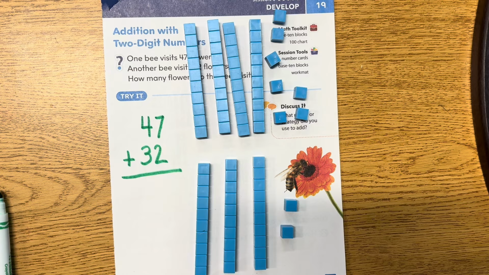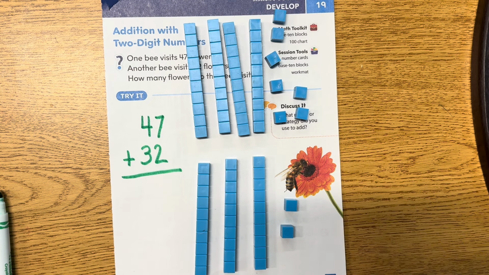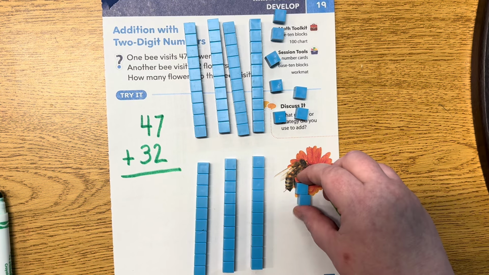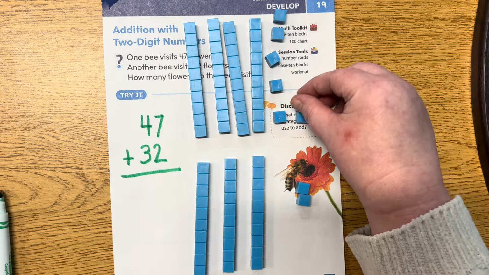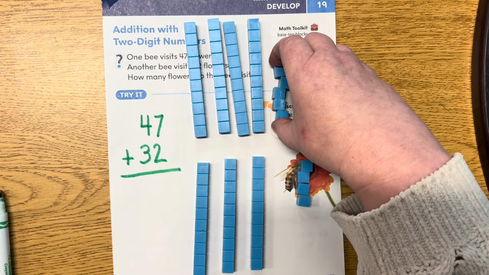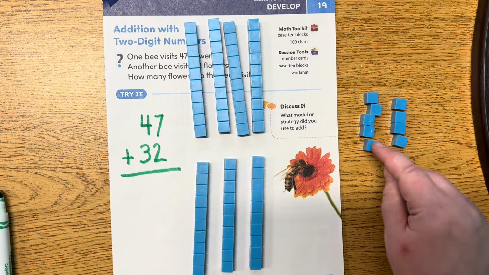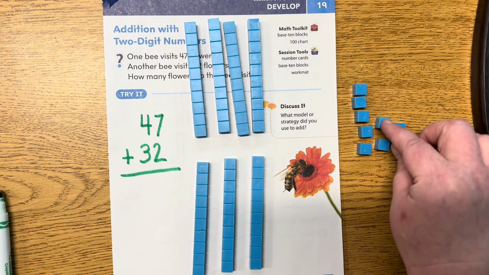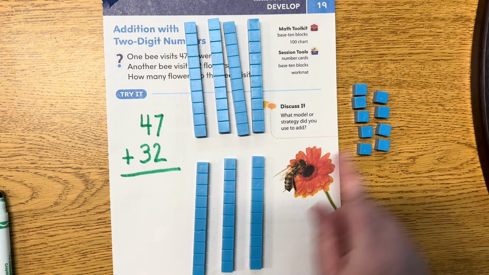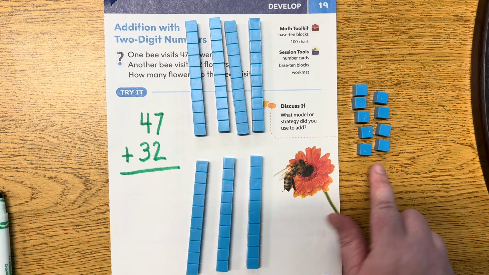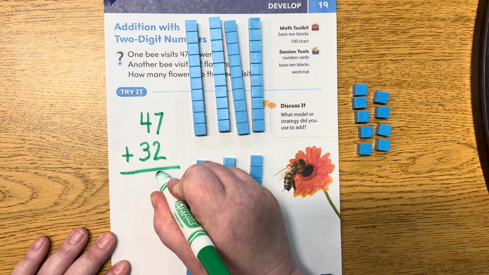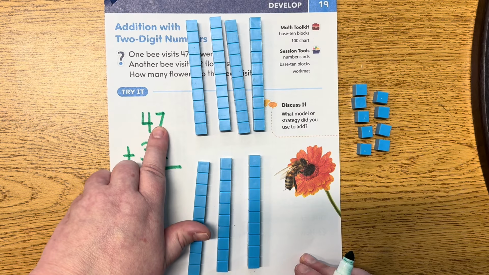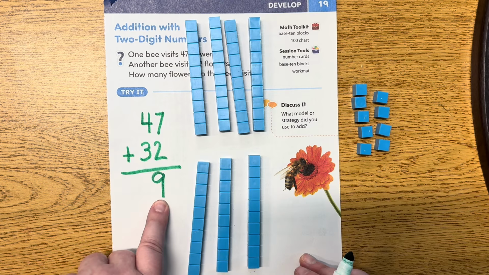Well, when we add, we are combining things, right? We're combining our tens and our ones. So I'm going to take all of my ones and I'm going to put them together. So I'm just going to take all these ones, 1, 2, 3, 4, 5, 6, 7, 8, 9. So after I added all my ones together, how many do I have? Yes, 9. So I'm going to put 9 under here, under the ones.